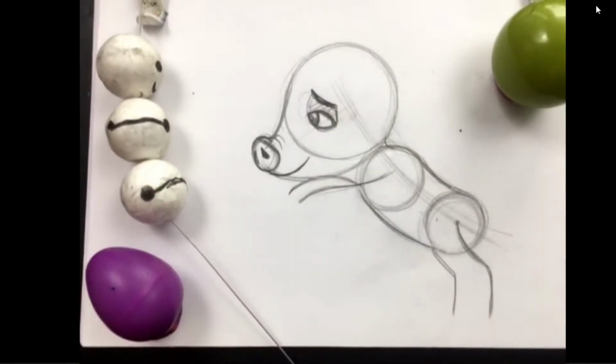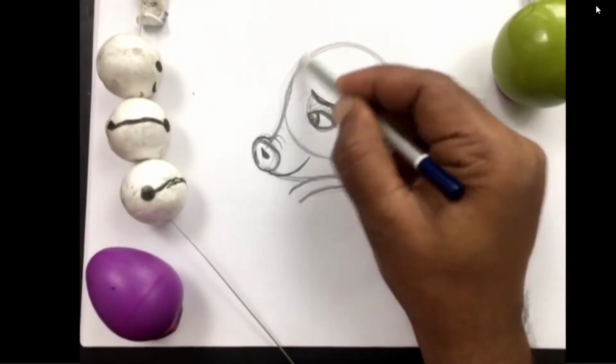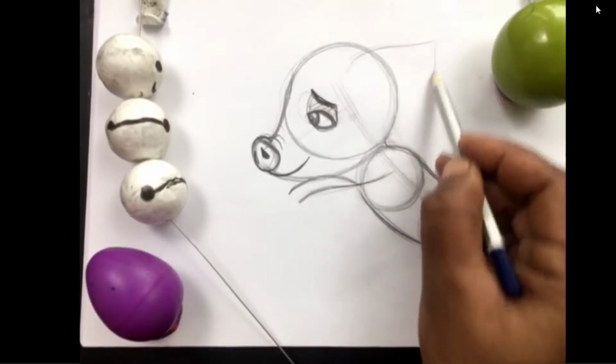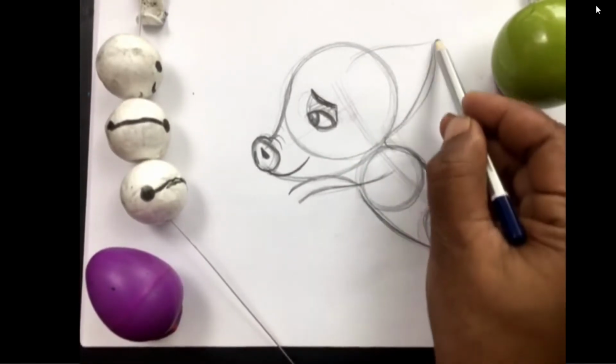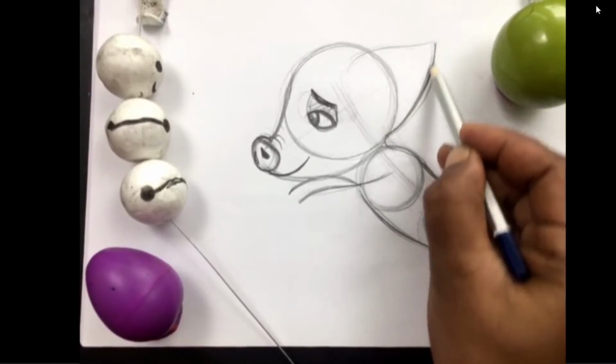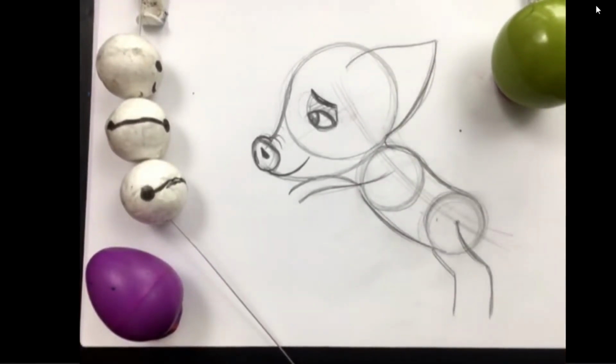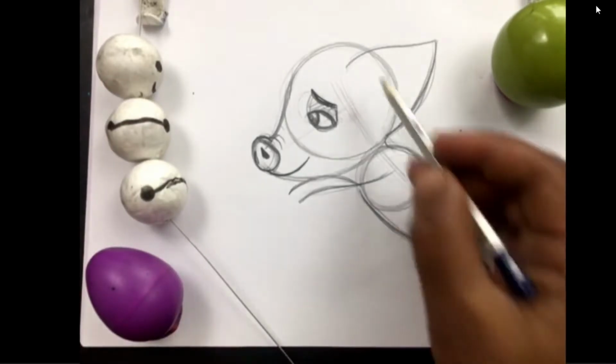Slowly, take time. And this piggy is actually very small, so that's why the ear is very big. So make one curve like this and one curve like this. That big ear you can do. Yes, you can do like this.